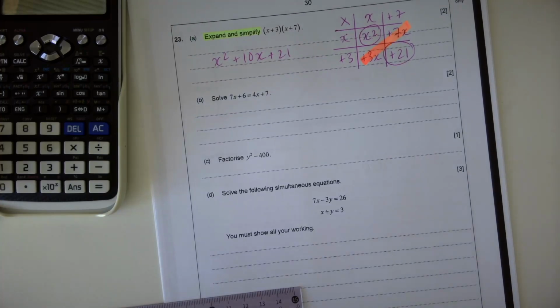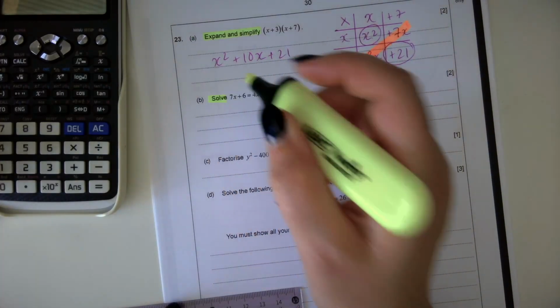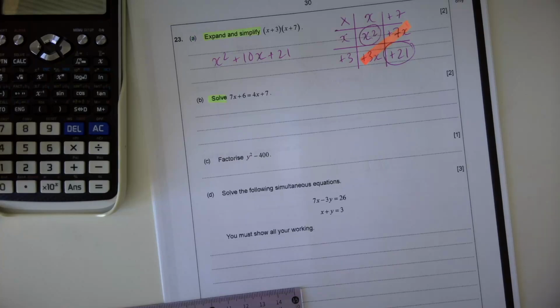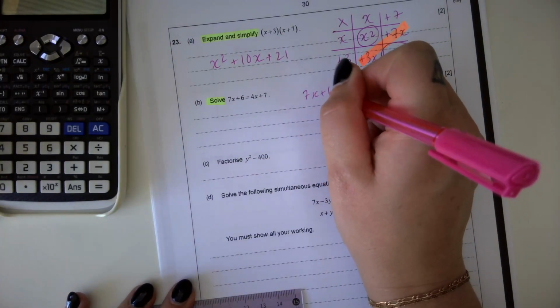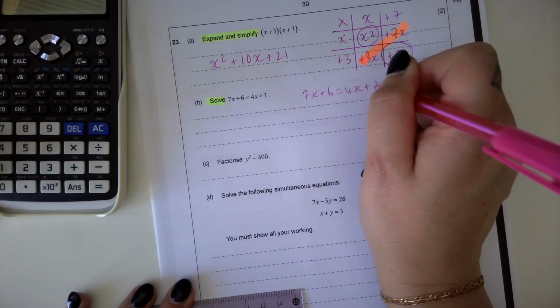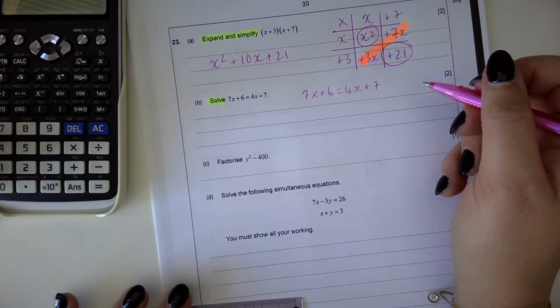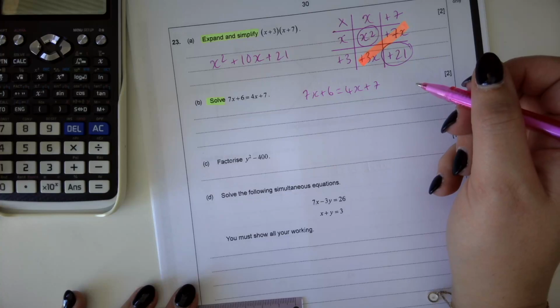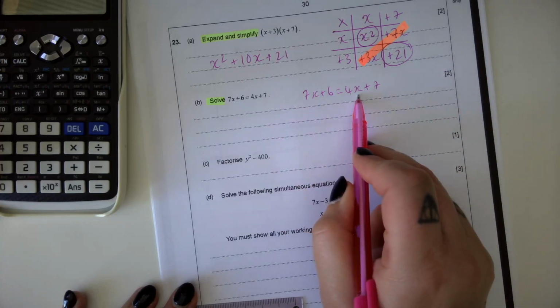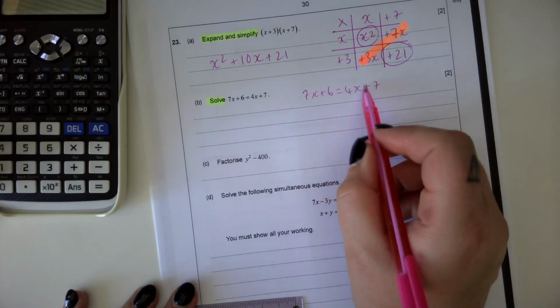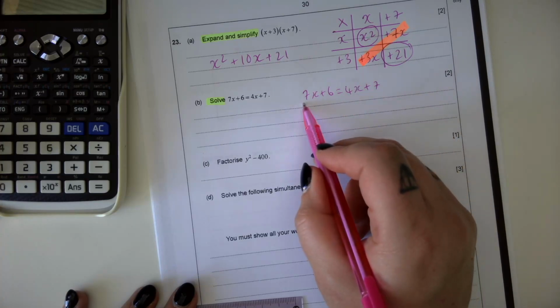Part B, solve 7x plus 6 equals 4x plus 7. So the first thing I'm going to do is eliminate the smallest lot of the variable that we're looking for. We've got x on both sides. I don't want that. So I'm going to eliminate the 4x because it's smaller than 7x.